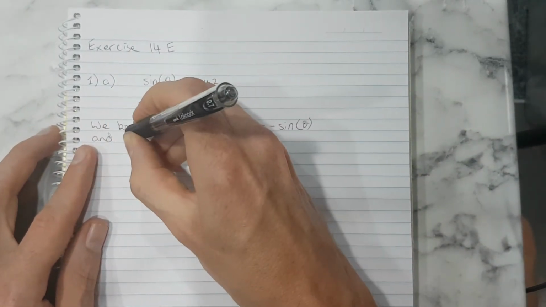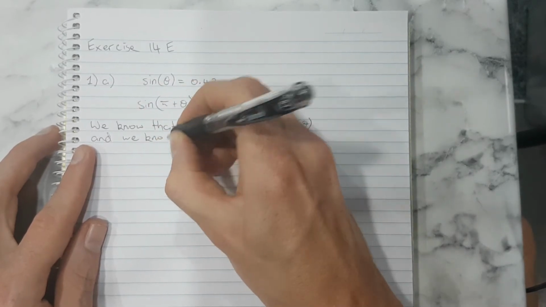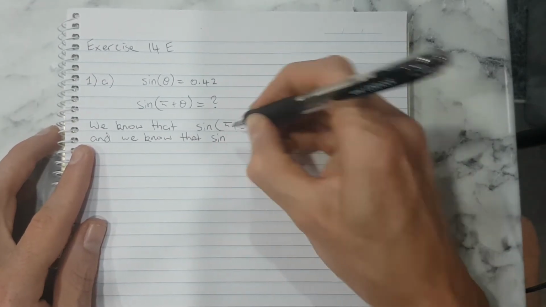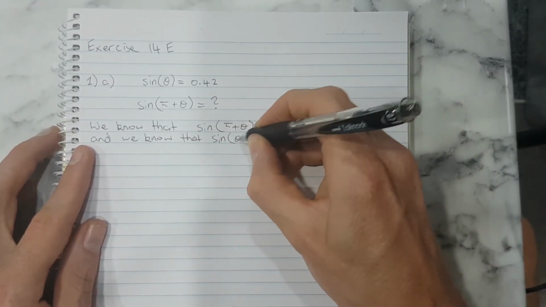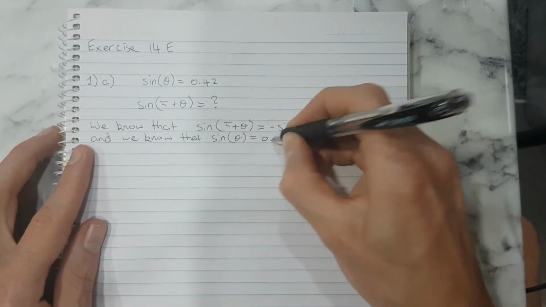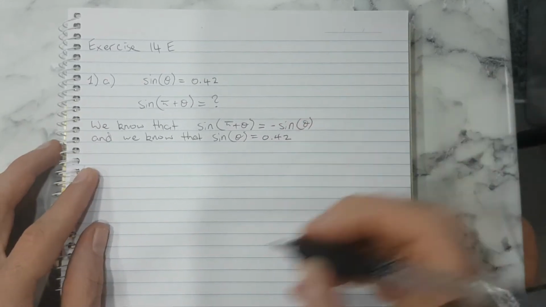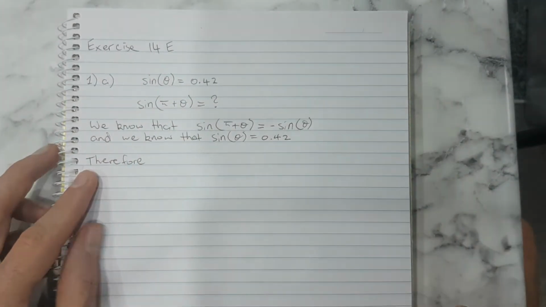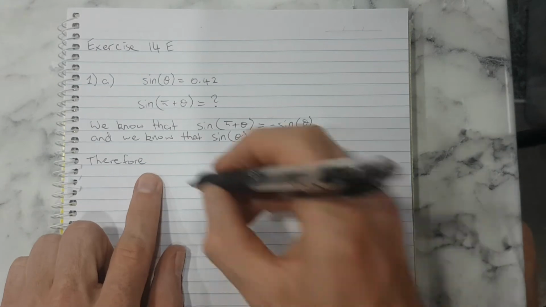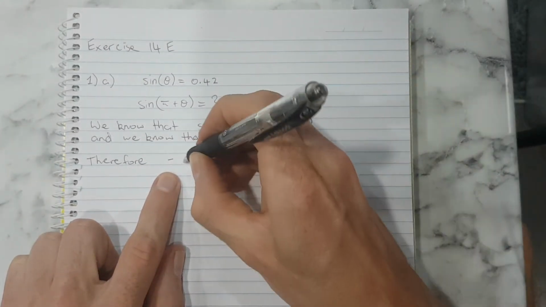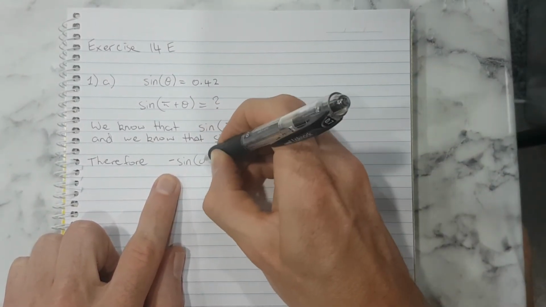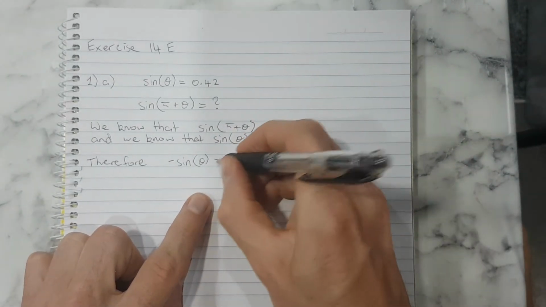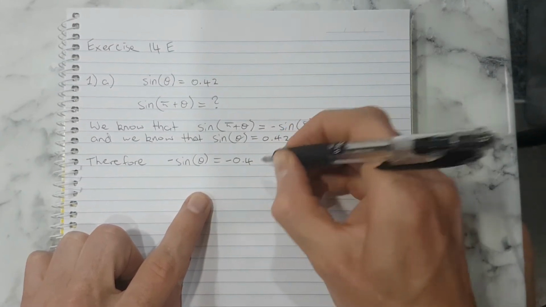And we know that sine theta is equal to 0.42. Therefore, minus sine theta is just going to be putting a minus sign here, which means you put a minus sign here, is equal to minus 0.42.